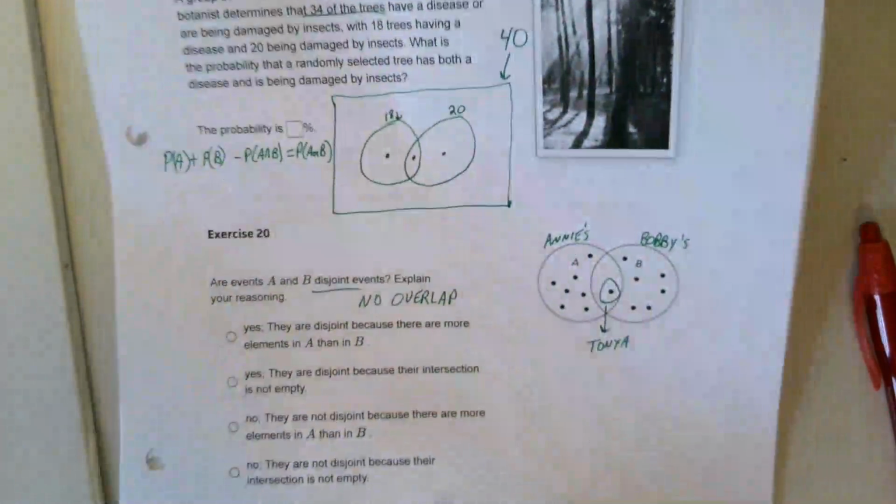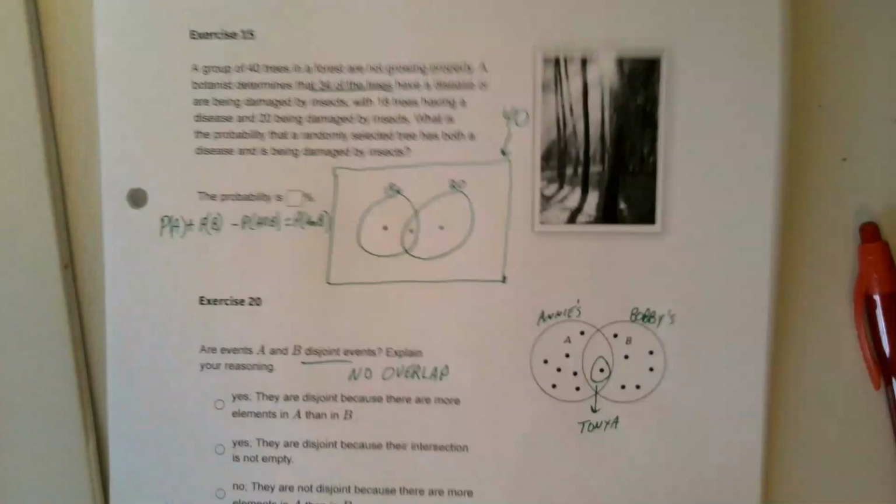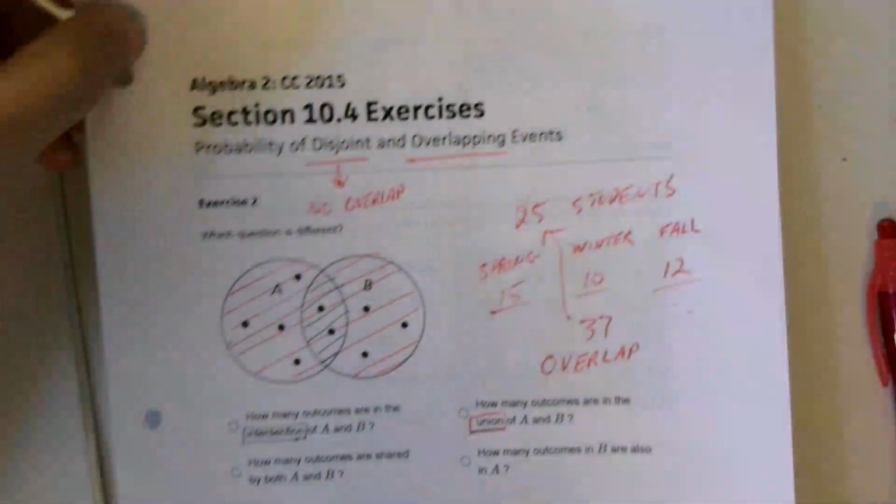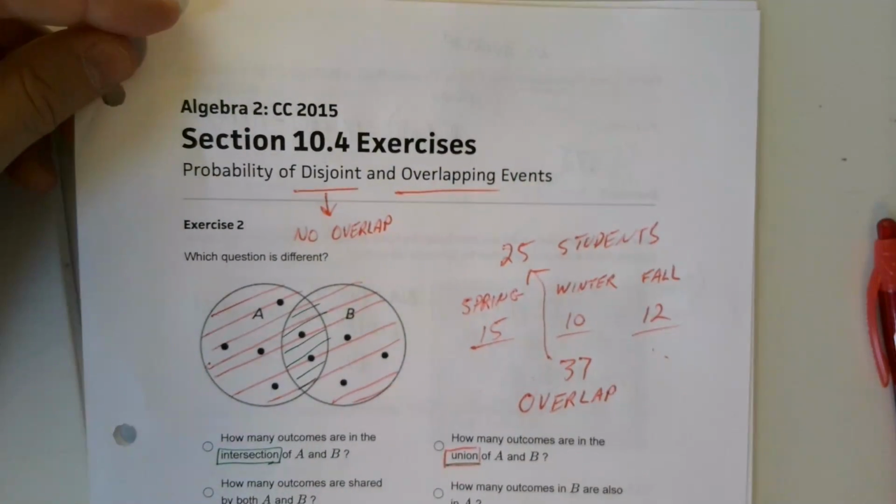Good deal. So you just have to pick which one of those blanks down there is the one that makes the most sense. And look at that, that is 10-4.